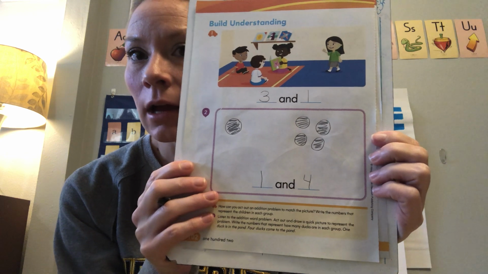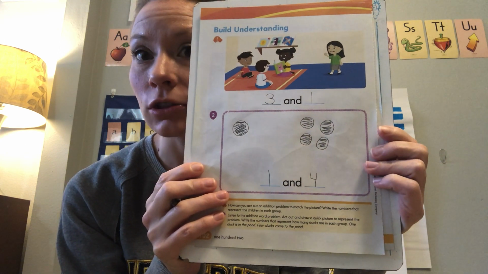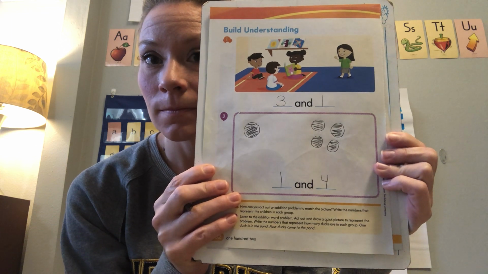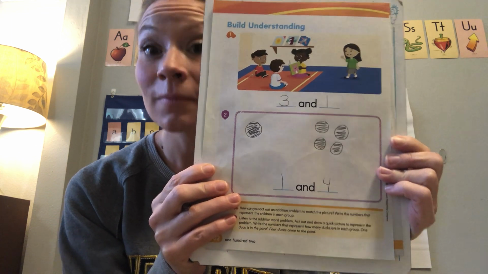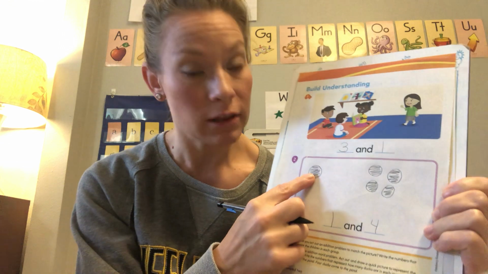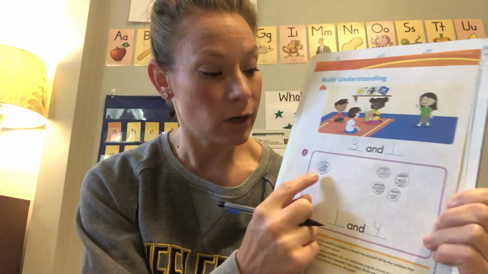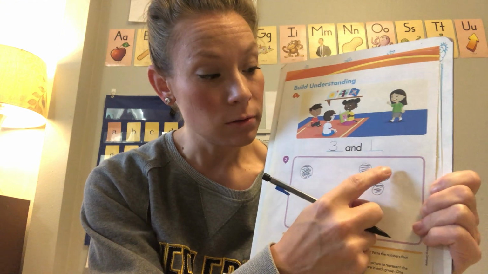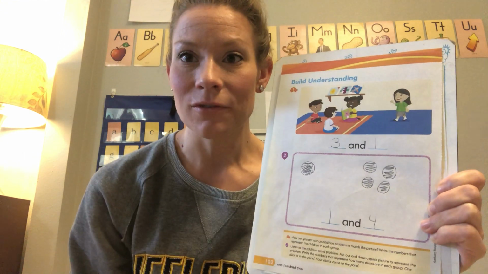Now, how many ducks will there be all together in the pond? 5. We have 1 in the pond and 4 more are joining. And if we count, we want to put them all together. 1, 2, 3, 4, 5. Fantastic job.